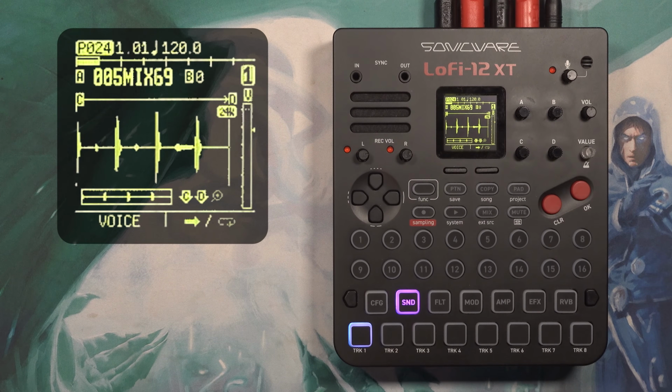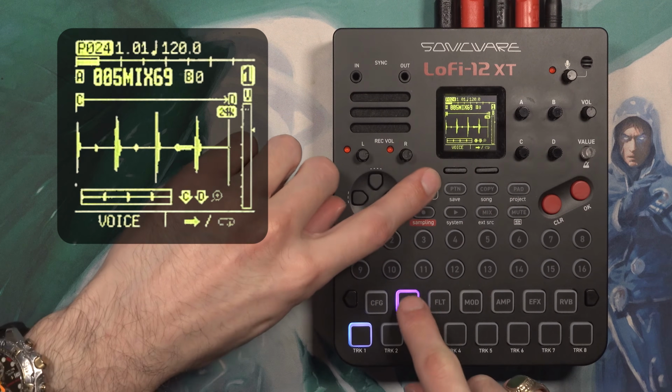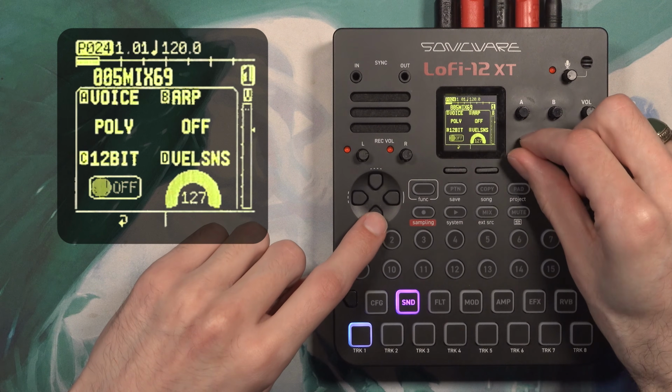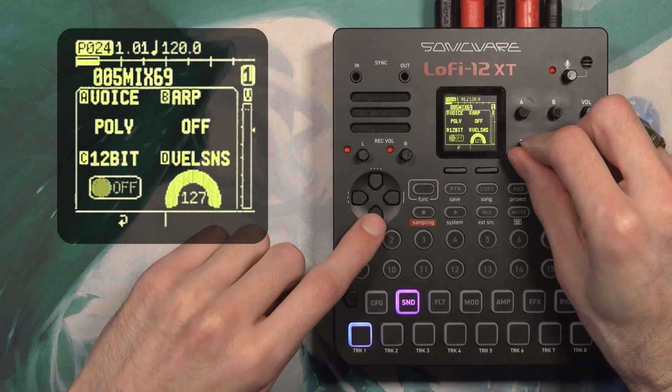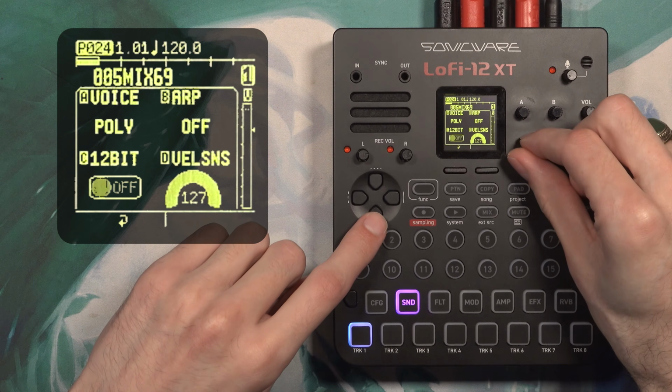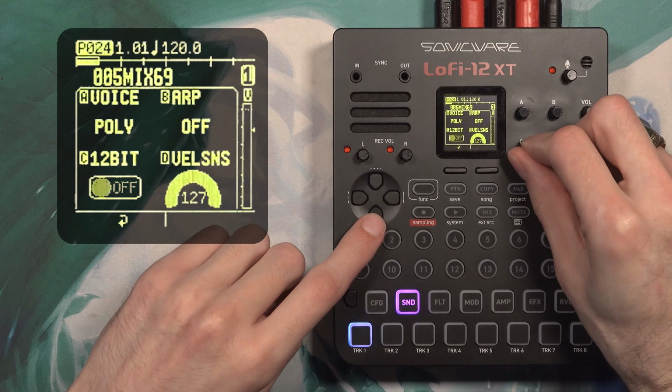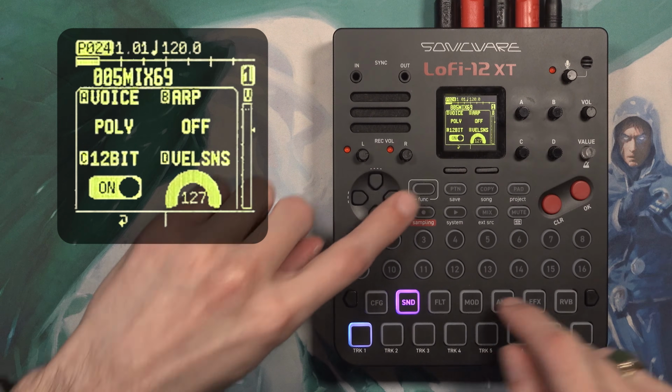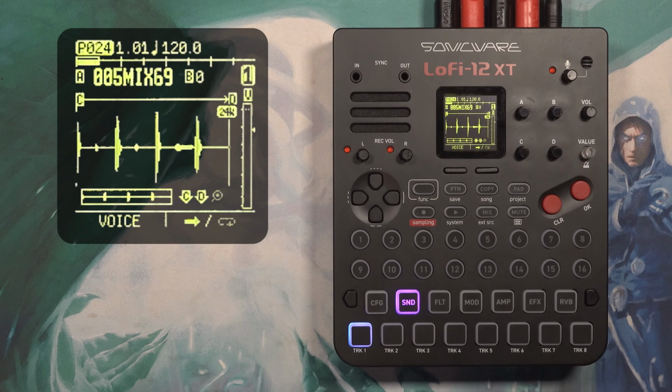You can access the 12-bit mode controls from the SND page. From here, press the left auxiliary button to get to the voice controls, which is where you'll find the toggle for 12-bit mode. Turning the C knob right will turn this effect on, and left will turn it off. It's also important to note that by default, any sounds you record or load in will have this mode enabled.